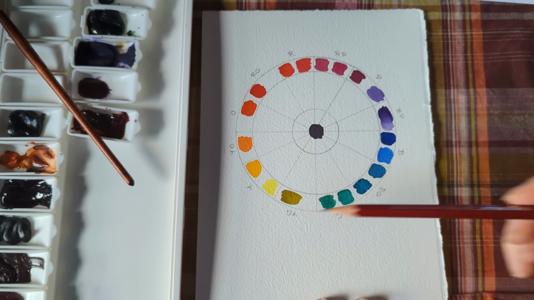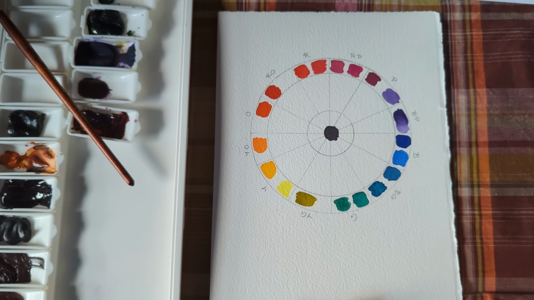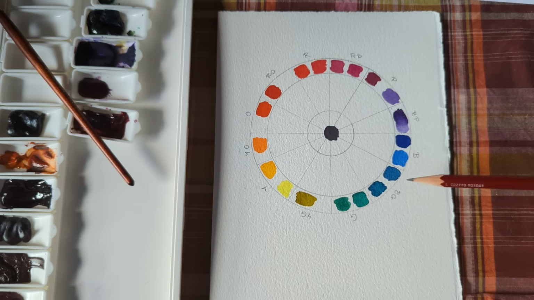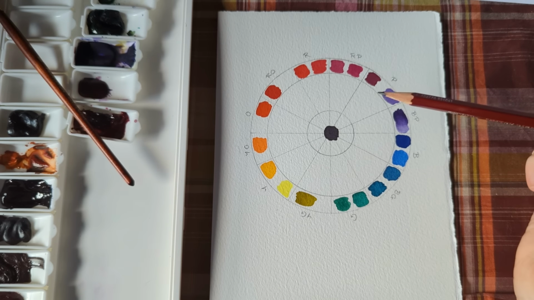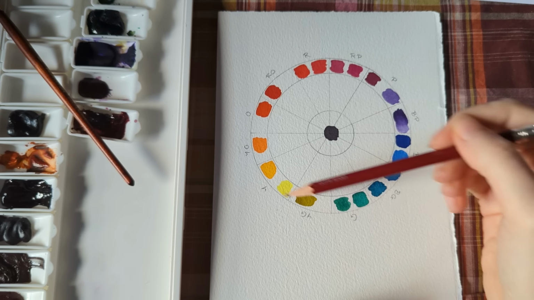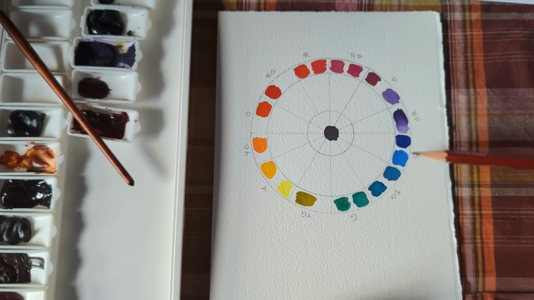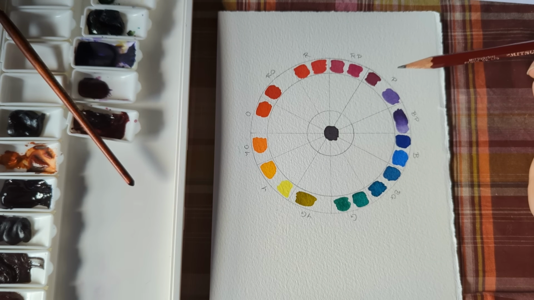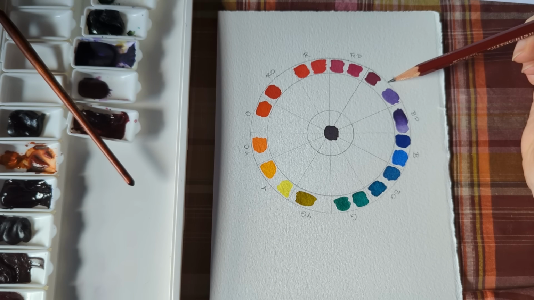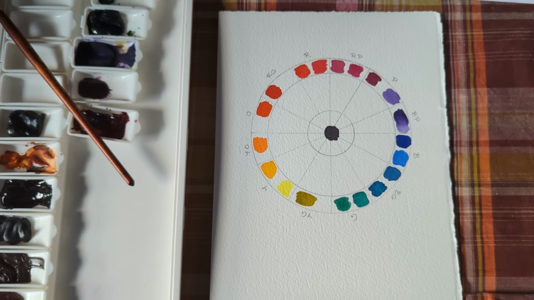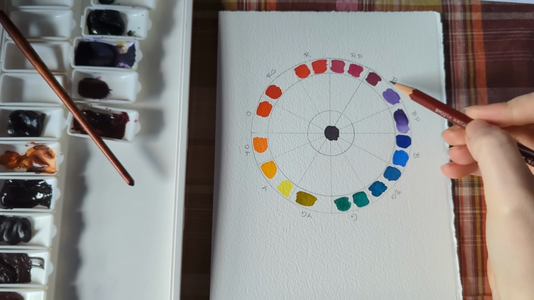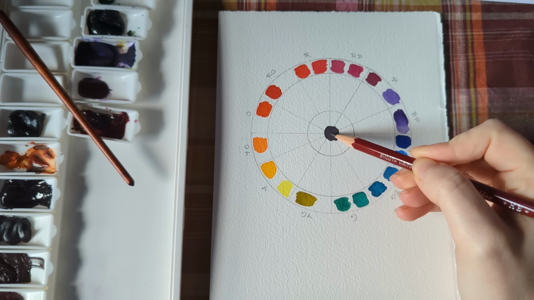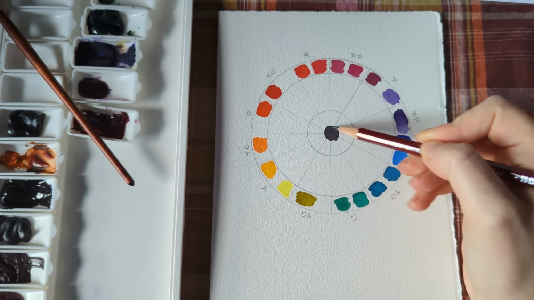The way that this particular colour wheel is set up is that the most saturated or the most chromatic, depending on which word you like to use, the most saturated version that a colour can be is on the edge. So the most saturated purple would be up here, and then it becomes more neutralised as we get closer to the centre until we reach black.